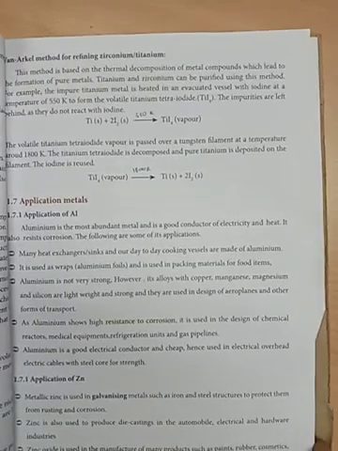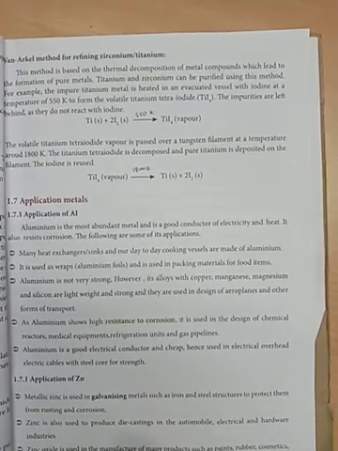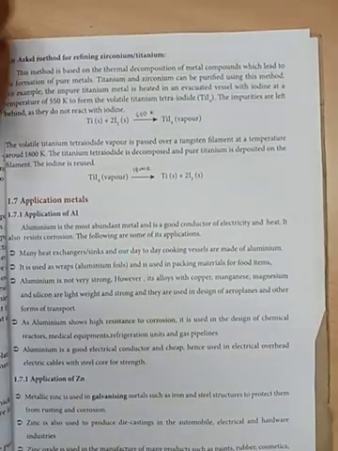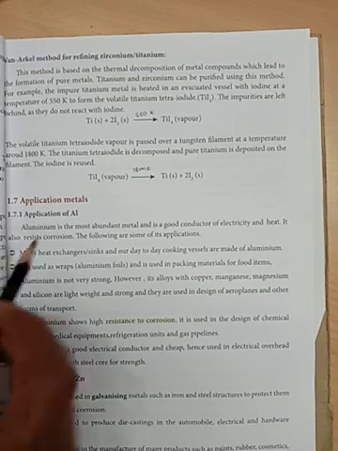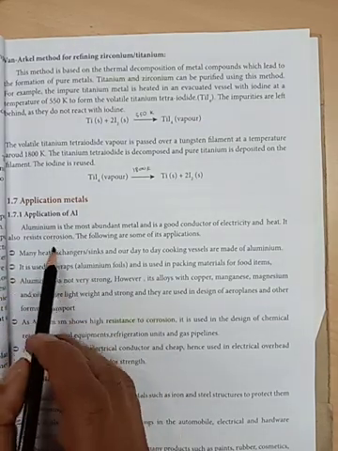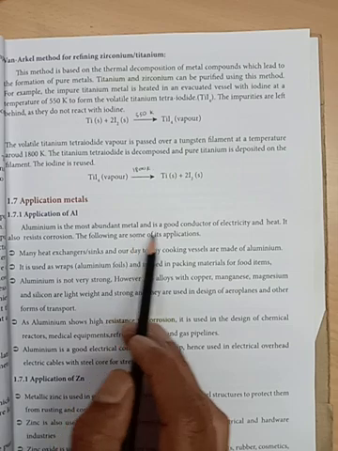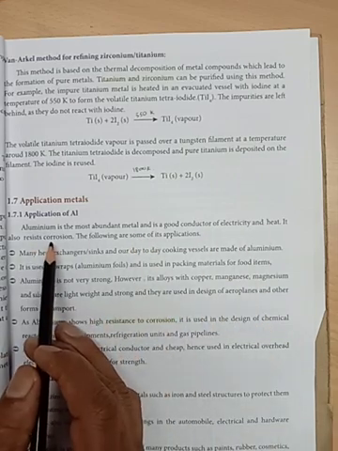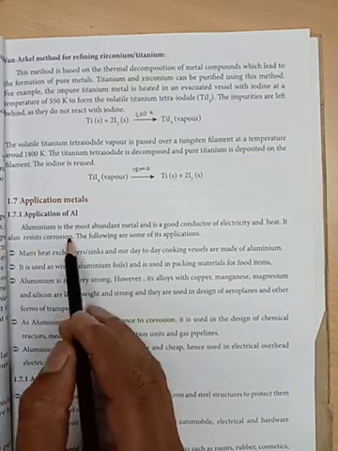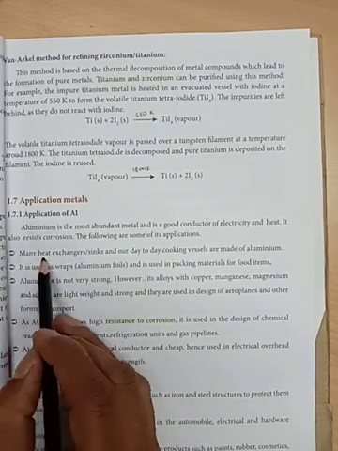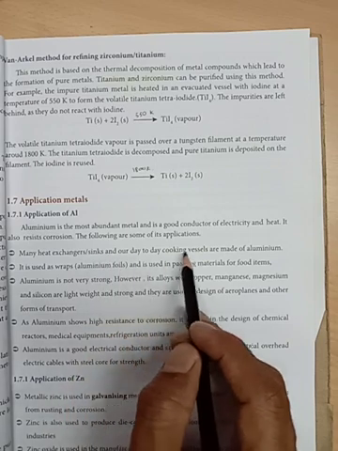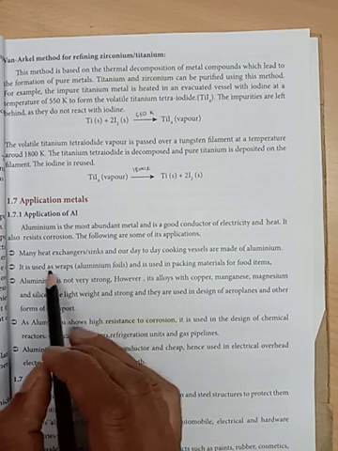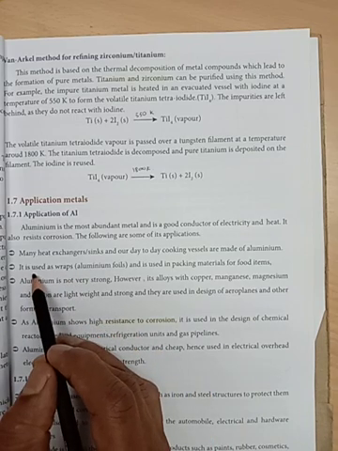Now you can go through the book. It's very easy. I want to leave it to you to study on your own, but still some points you may not be able to understand, so just to explain quickly. What are the applications of metals? Application of aluminum. Where is aluminum used? It is the most abundant metal, a good conductor of electricity and heat, and resists corrosion. Resist corrosion means it does not corrode easily. So that is why it is very useful. Many heat exchangers, sinks, and our day-to-day cooking vessels are made up of aluminum. All the vessels that we use for cooking at home are made up of aluminum.